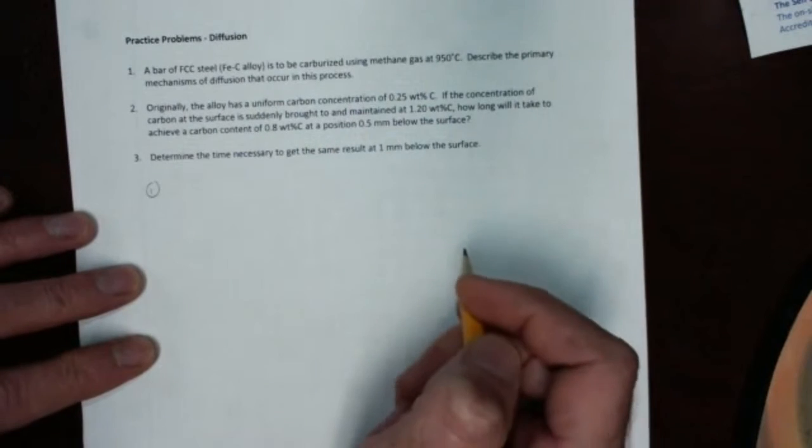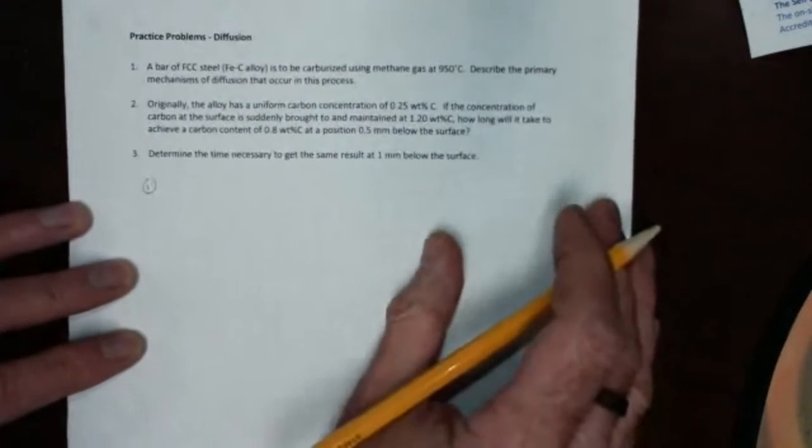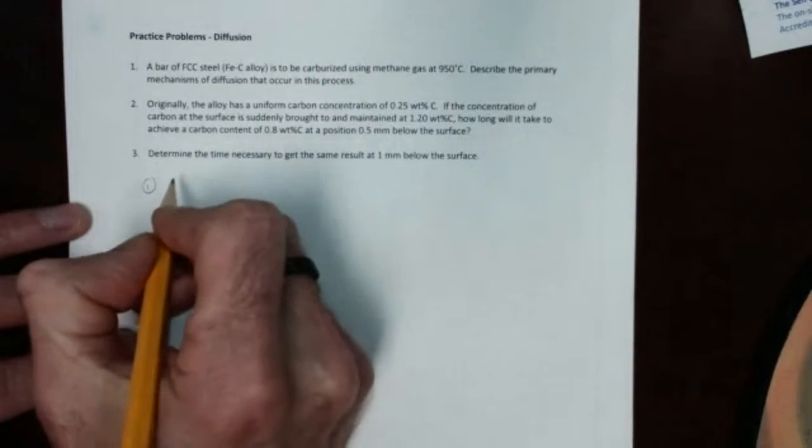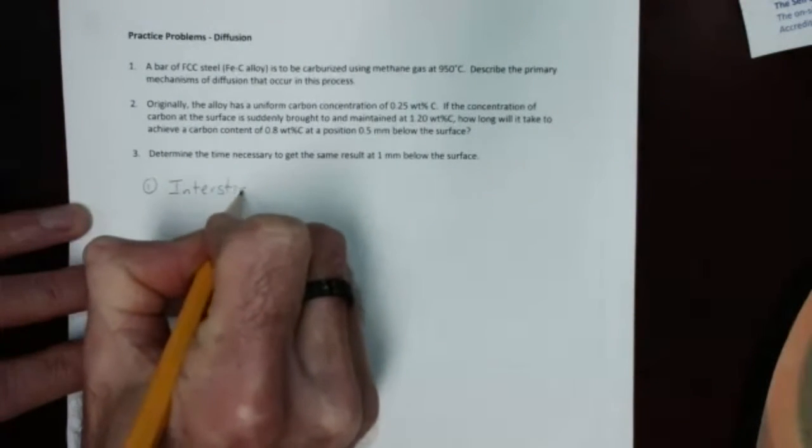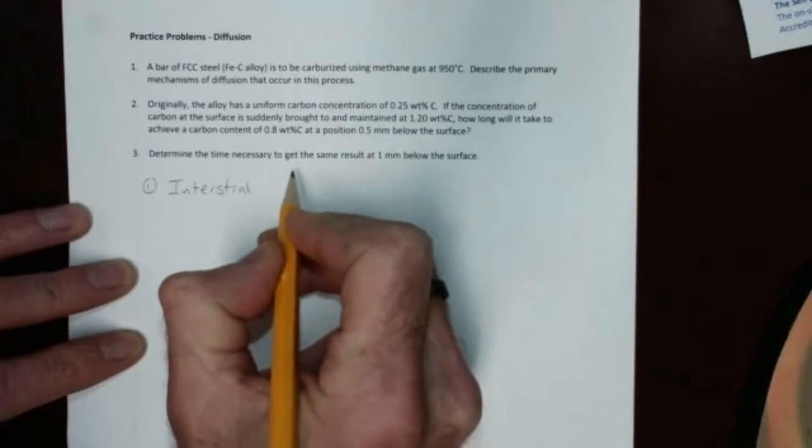The primary mechanism of diffusion that occurs in this process is interstitial diffusion.